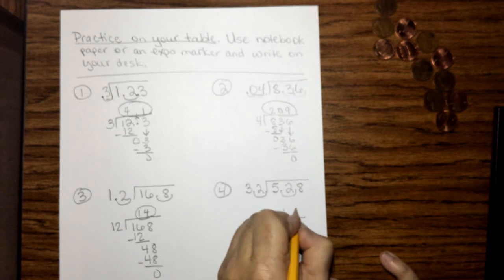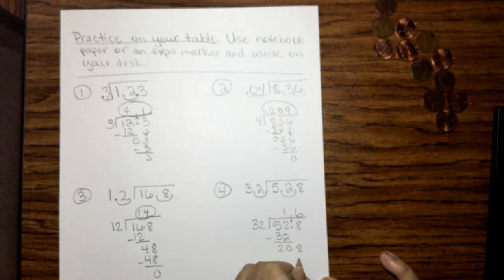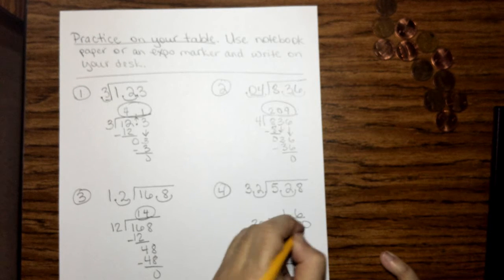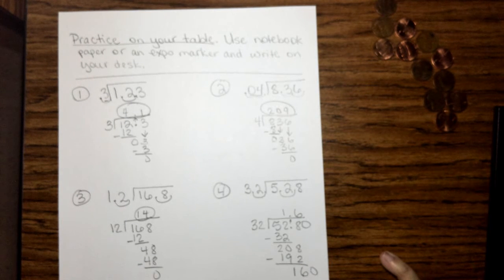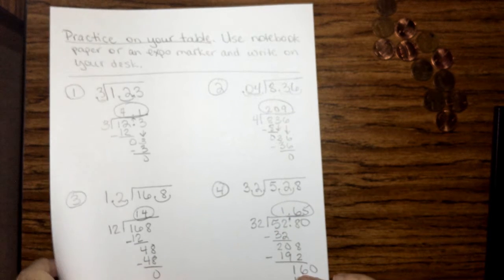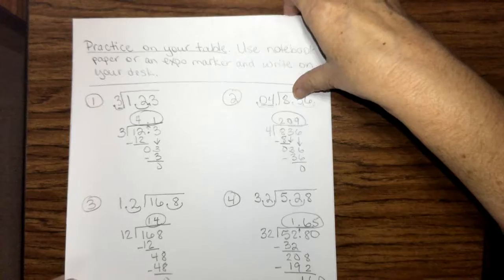I think it's going to go in there 6 times. 12, that's 19. Add a 0, and that's going to go in there 5 times. So 1.65.